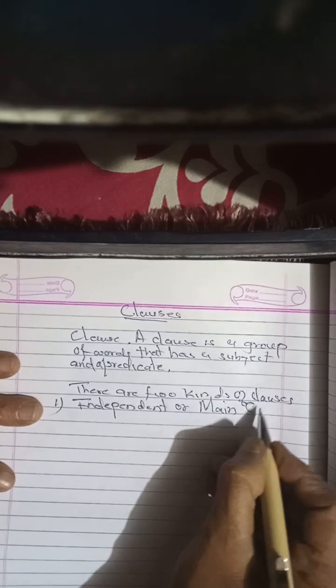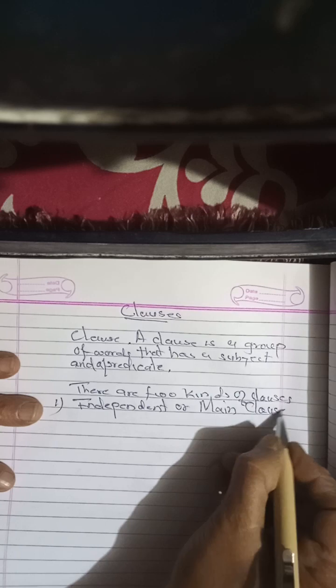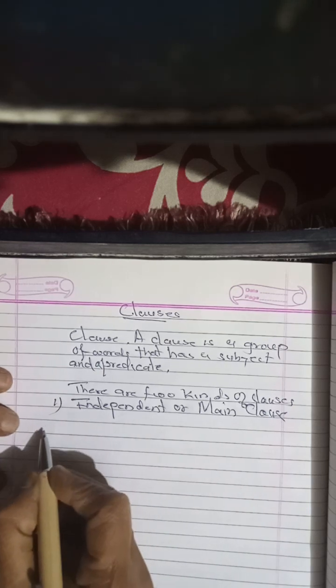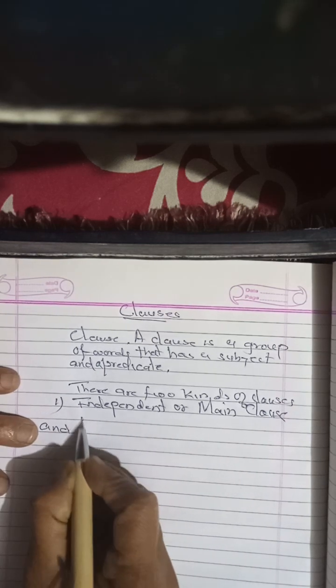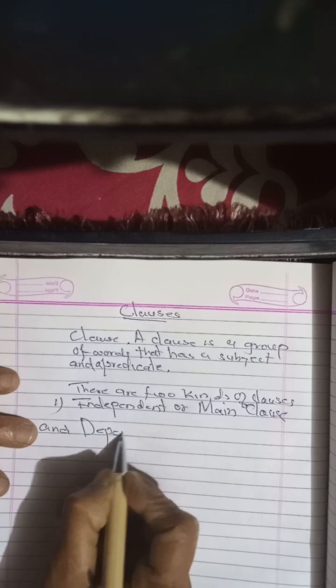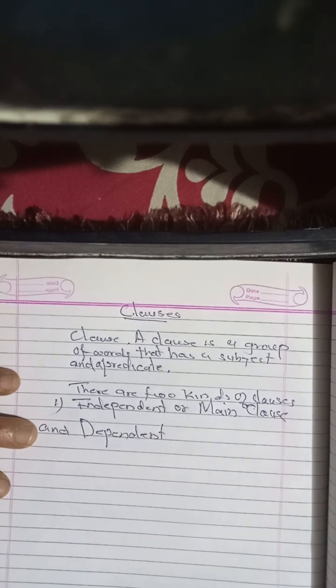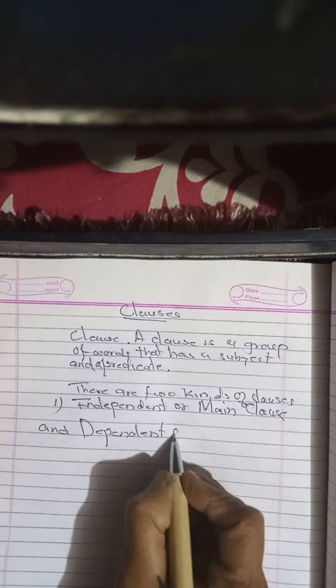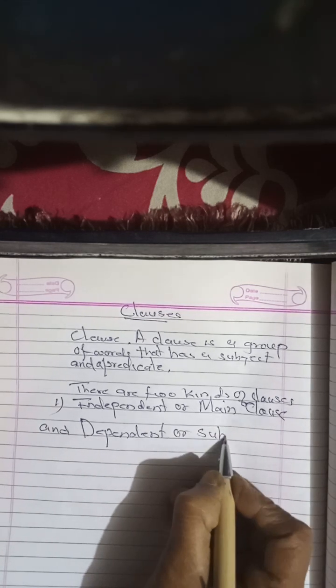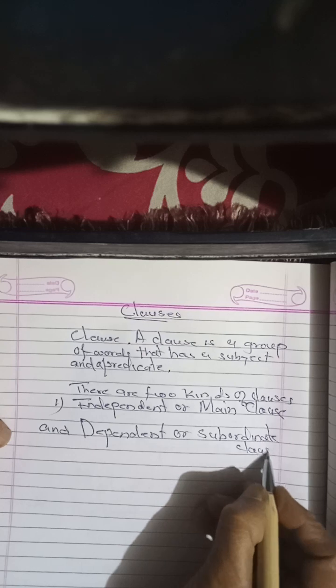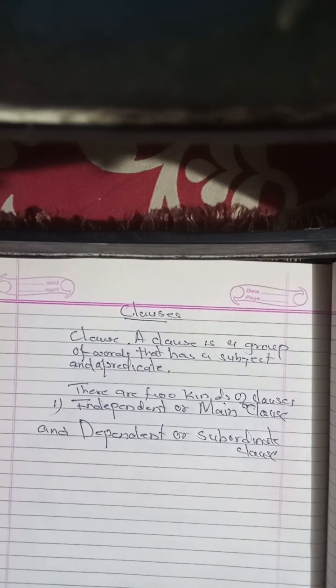Very important. Second is the dependent or subordinate clause. Very important. I'll write it here. You have to know this.